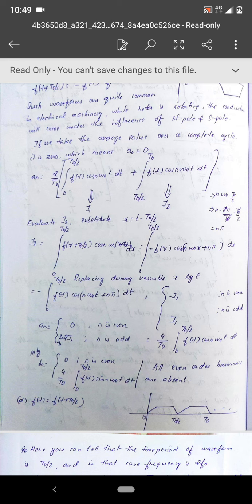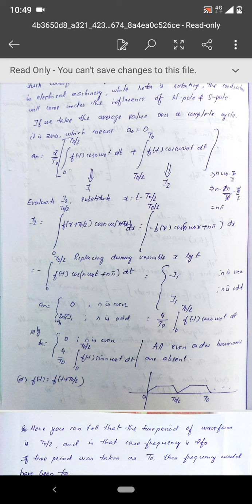Now what about the limits? Initially the lower limit was t equal to t naught by 2. For t equal to t naught by 2, x is equal to 0, so my lower limit is 0. When t is equal to t naught, t naught minus t naught by 2 is nothing but t naught by 2, so the upper limit is t naught by 2. So the limits have changed from 0 to t naught by 2.